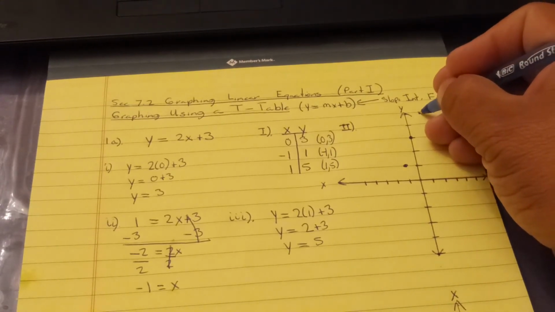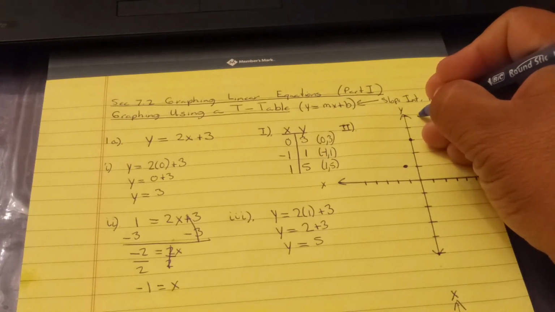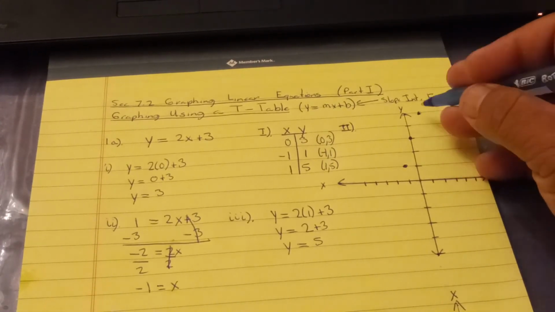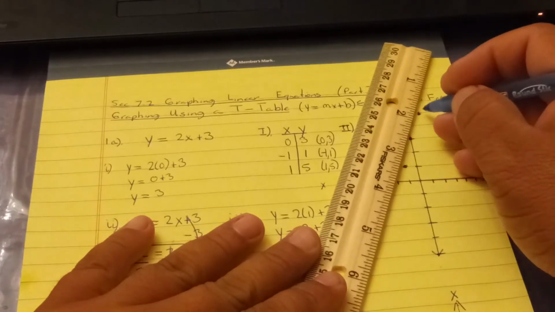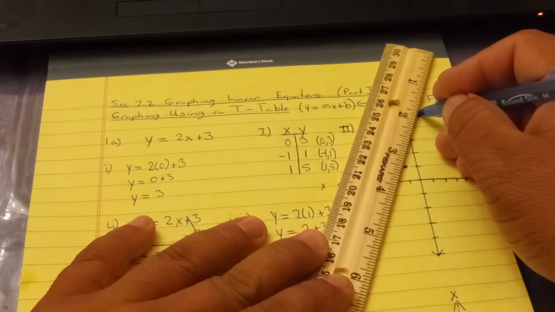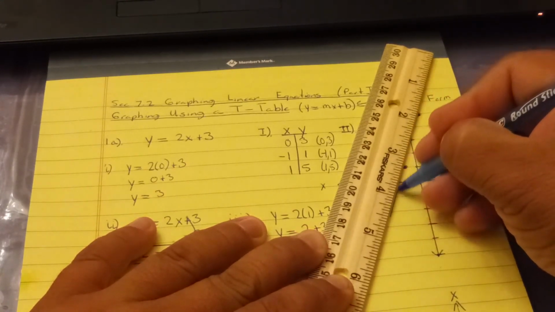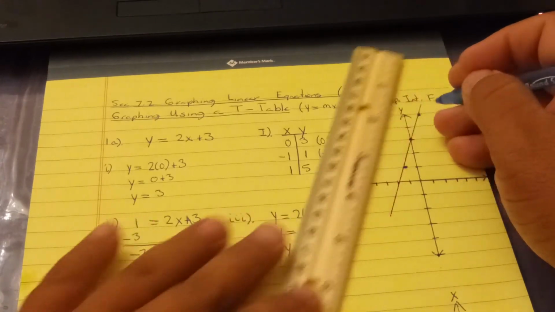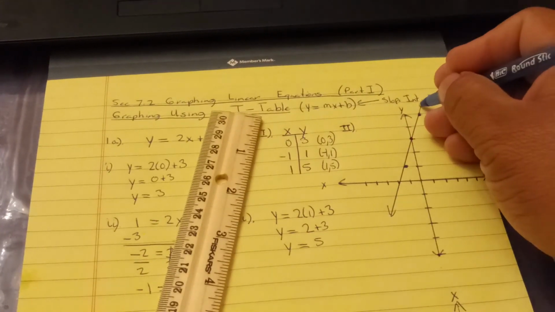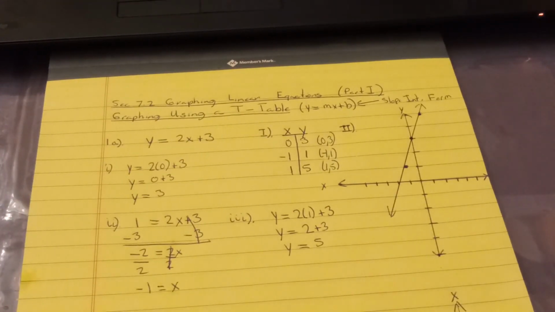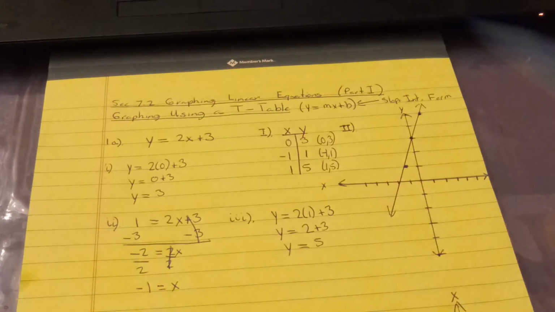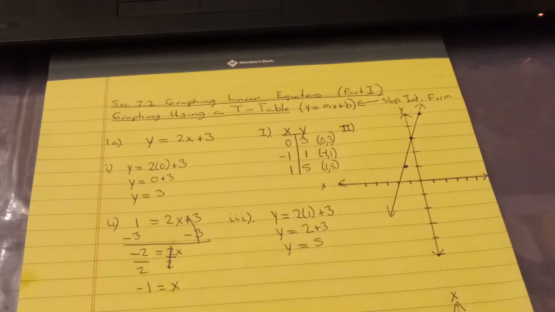And once again, it's not going to be perfect since you're not using graphing paper. But if you do have graphing paper, it does make it a little bit easier. And we connect them, and it does form a straight line. Alright, so that's our first graph right there. Notice we're dealing with whole numbers. Our next graph that we're going to take a look at is going to deal with fractions, where we have fractions involved. See you in a little bit.